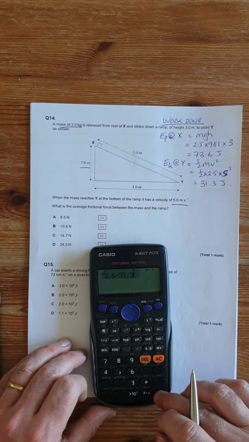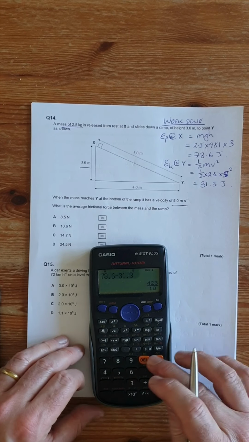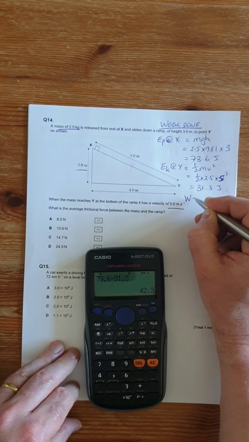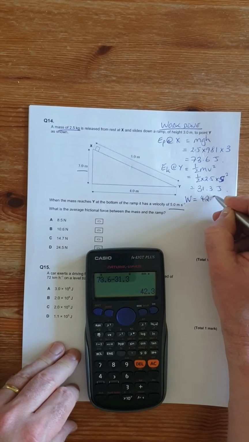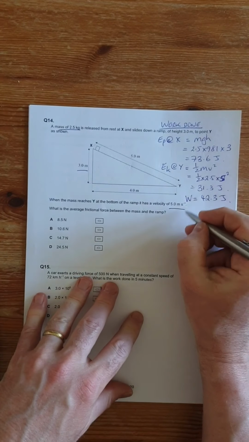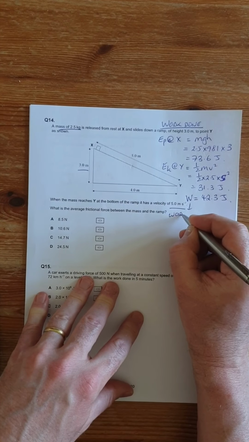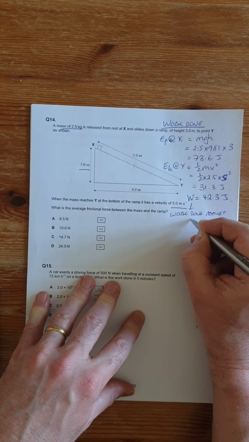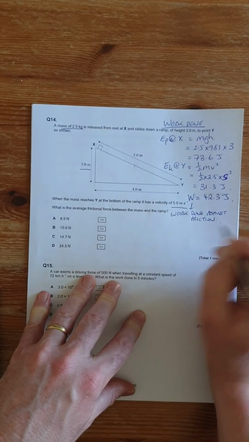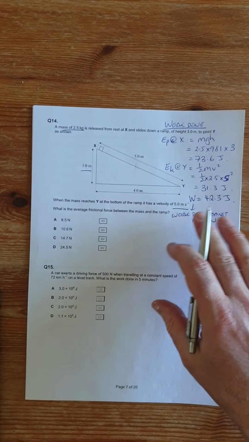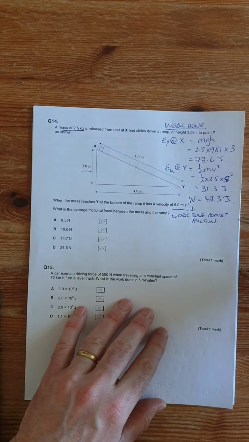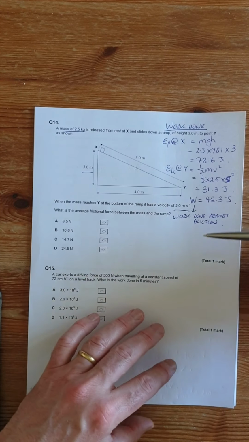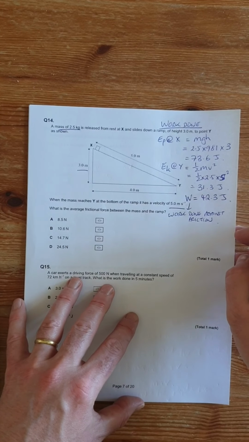That means that I had originally 73.6 joules, and 31.3 joules of that has been transferred into kinetic energy, which means the work done is 42.3 joules. This is the work done against friction. It is that work done that transfers the 42.3 joules of gravitational potential energy into thermal energy, perhaps a bit of sound, which is then dissipated into the atmosphere.